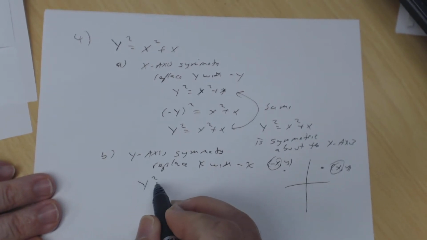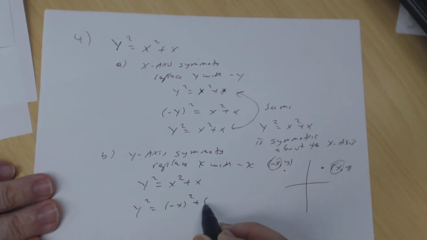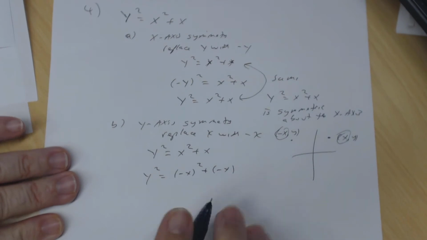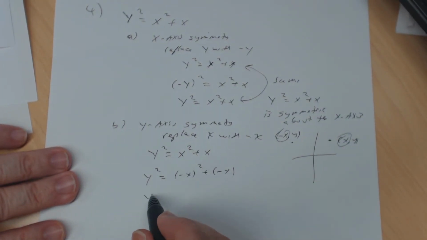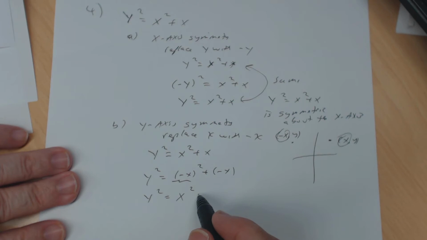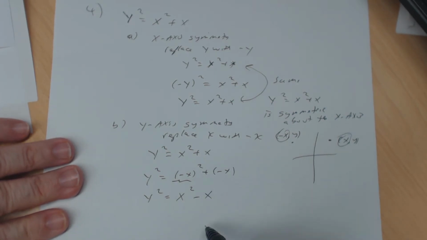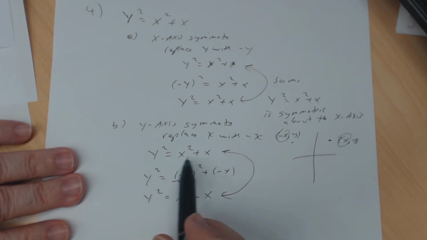So replace x with negative x. So I get y squared equal negative x squared plus a negative x. So all I did was wherever I saw an x, I replaced it with negative x. Now let's simplify this. A negative x times a negative x is x squared. And then that's just minus x right here. Now compare that with this. Are those the same equation? Is every term the same?